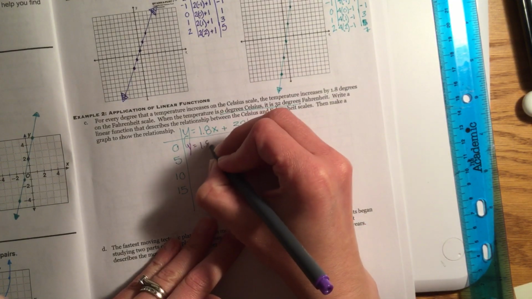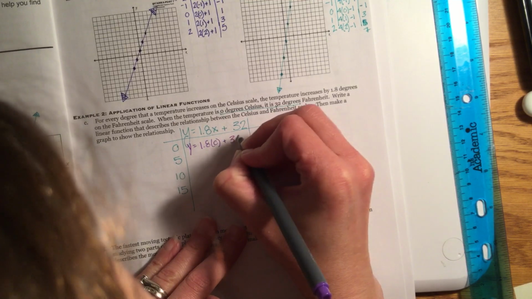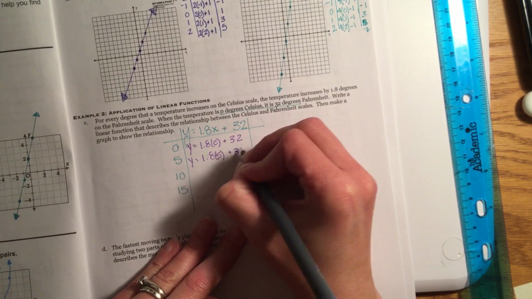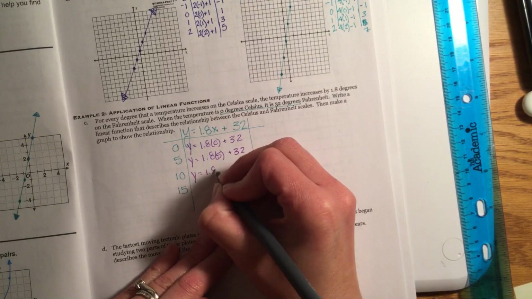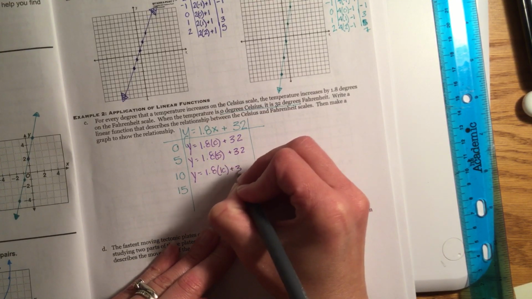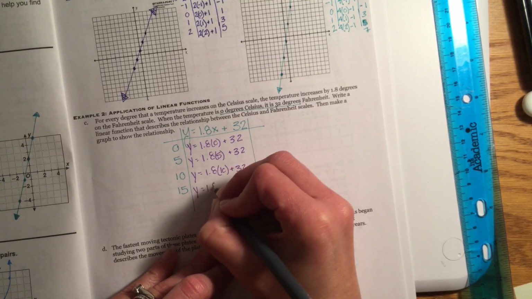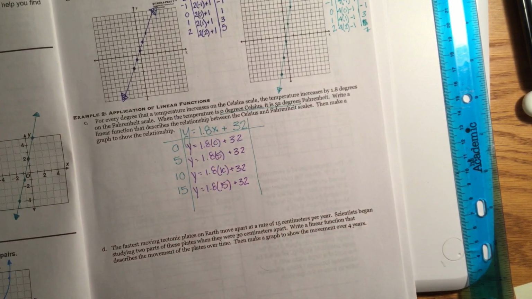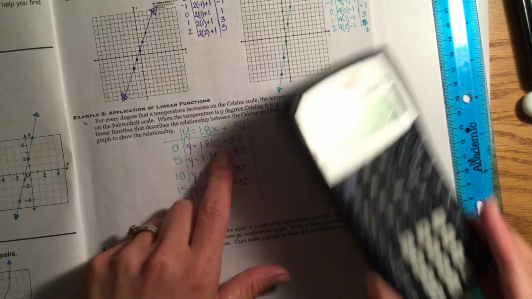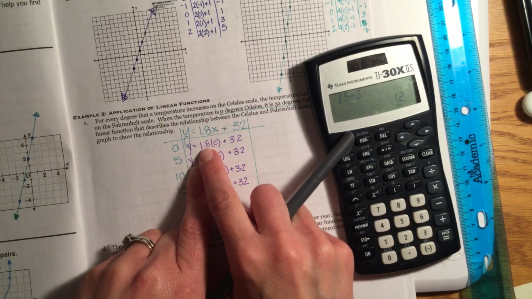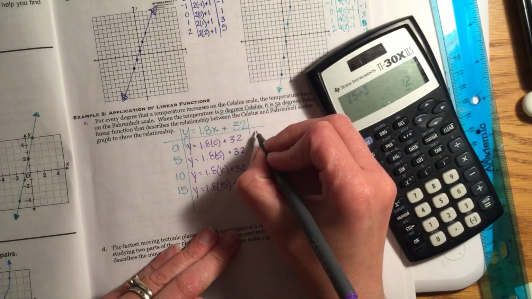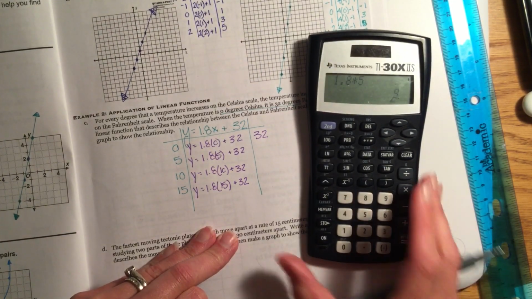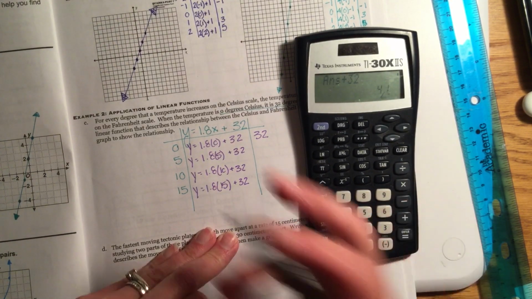Y equals 1.8 times 0 plus 32. Y equals 1.8 times 5 plus 32. Y equals 1.8 times 10 plus 32. Y equals 1.8 times 15 plus 32. And this is where I would just do the calculations on a calculator. Obviously we know times 0, this would just be 32. 1.8 times 5 is 9 plus 32 is 41.